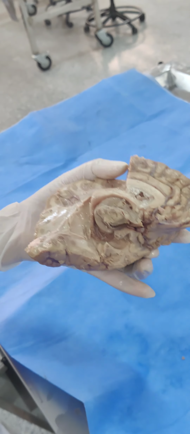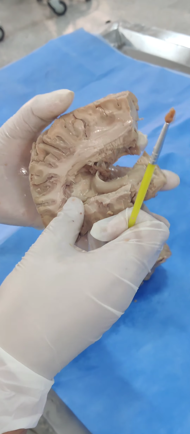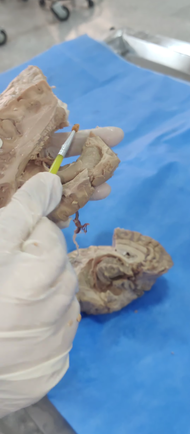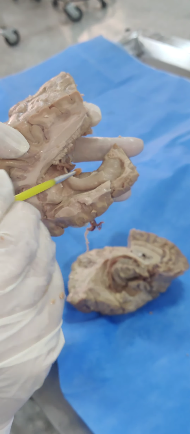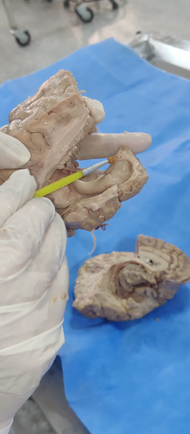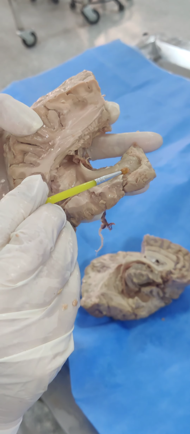And in the inferior horn we can see a conspicuous structure, that is the hippocampus. So these are the foot-like processes at the inferior horn. So the inferior horn can be identified by these foot-like processes. This is known as pes hippocampus.